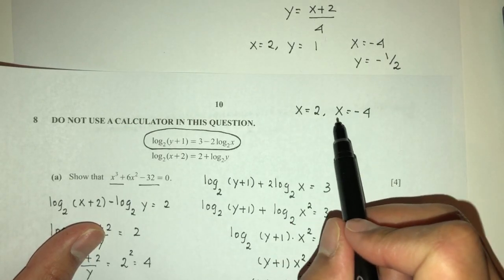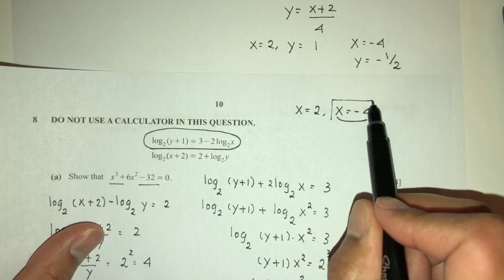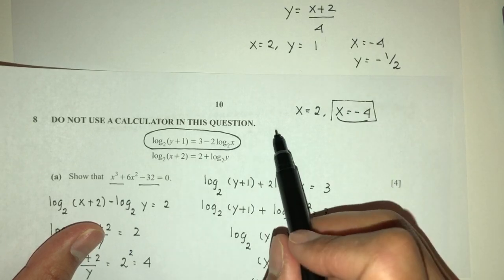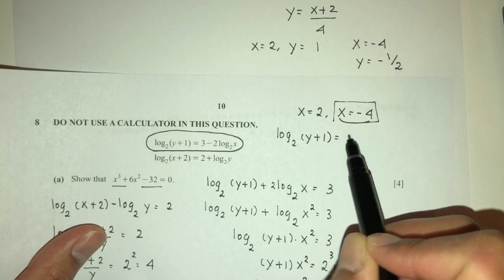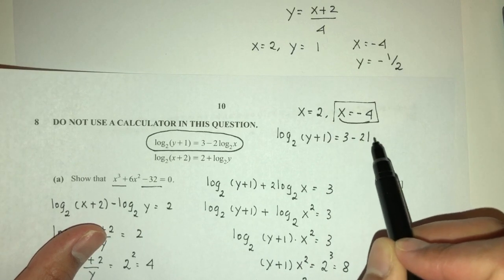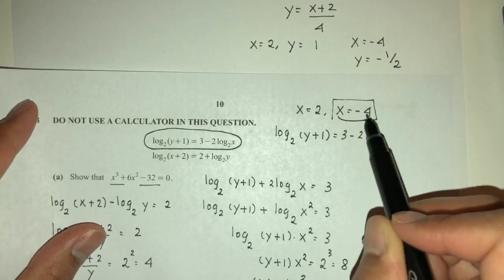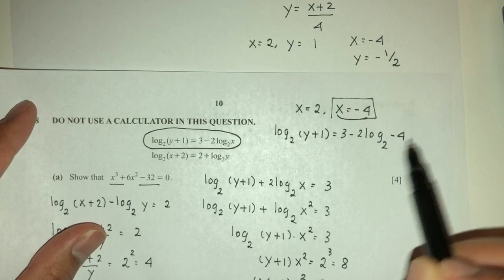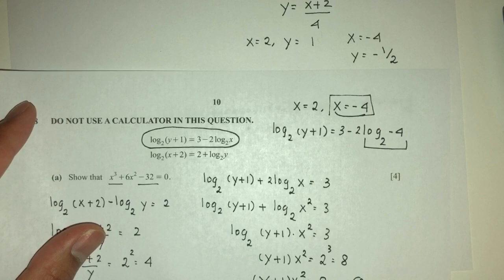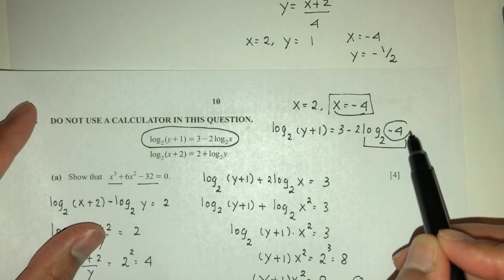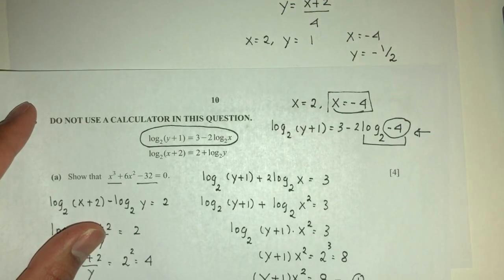Now if you put this value here, look at this one, minus 4 in the first one, you have log 2y plus 1 equal to 3 minus 2 log base 2 of x, where x is minus 4. But the thing is, logarithms cannot take a negative value. So as you can see here, that is why it will not be possible.